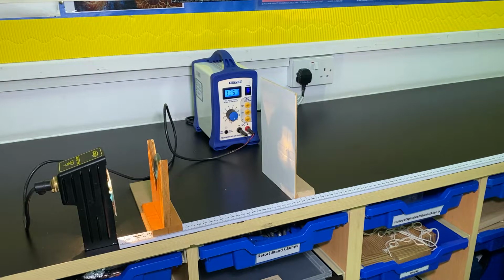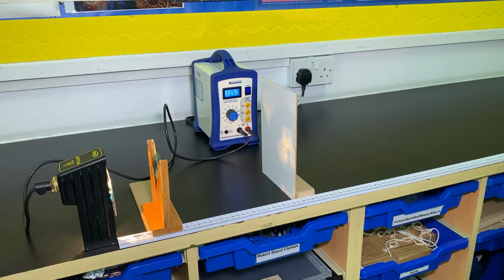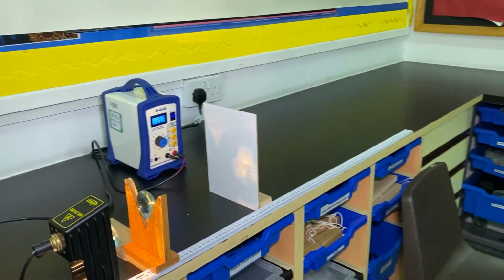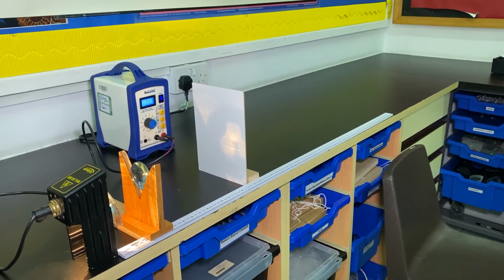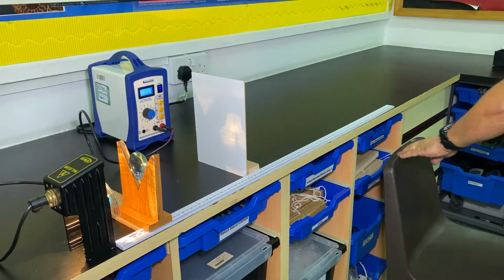It's always good to figure out the range of values you're going to go for first. If I reposition the camera, hopefully you can see we've got the full meter ruler there.